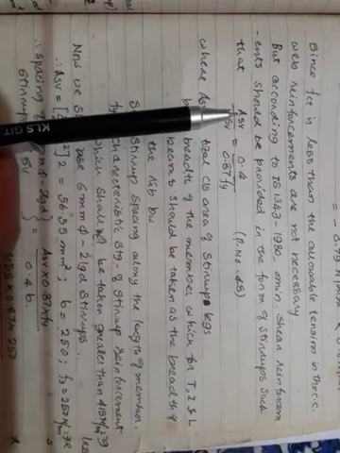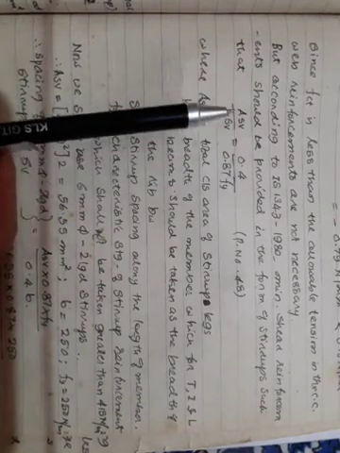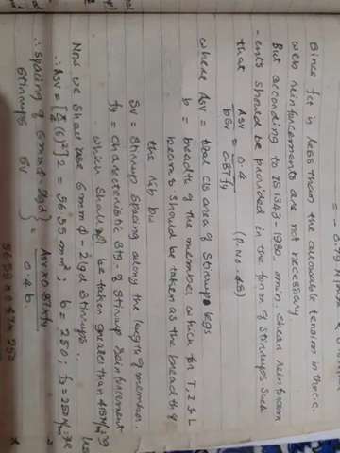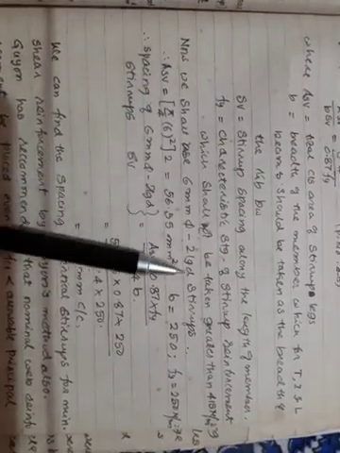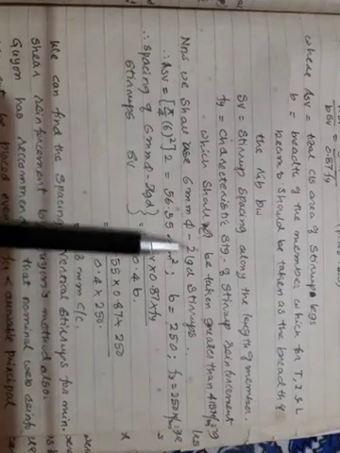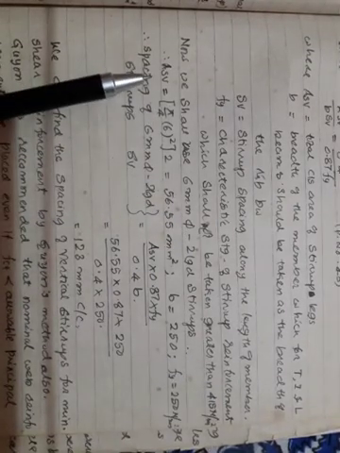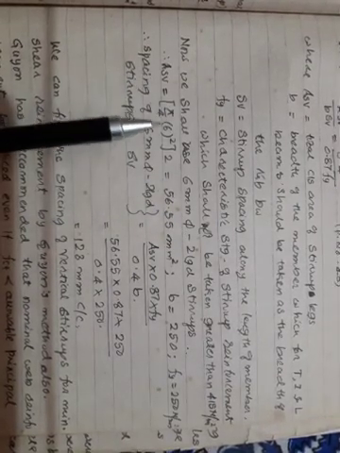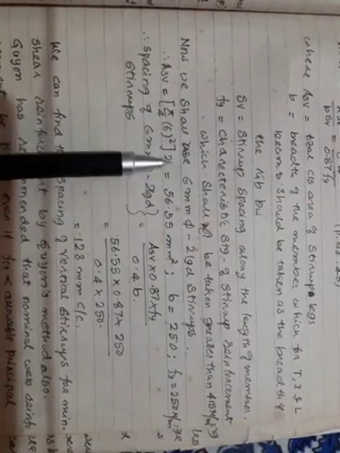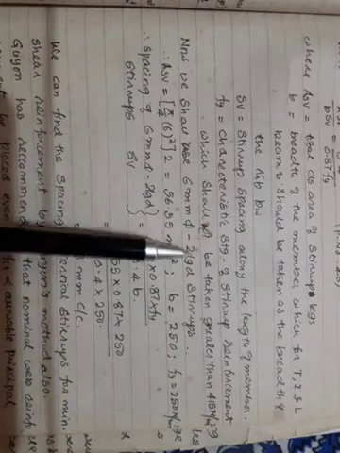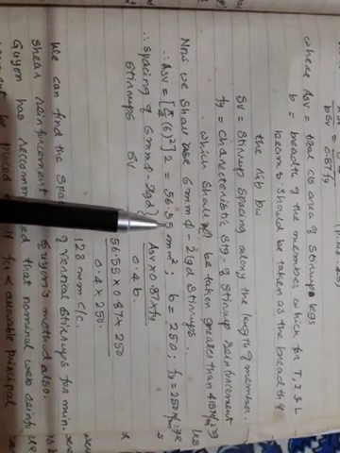If it is two-legged, it should be into 2. If it is three-legged, into 3, etc. Okay, so now we shall use 6 mm 5 two-legged vertical stirrups. ASV can now be easily calculated: pi by 4 into 6 square, because I am using 6 mm 5 wires, into 2 because it is two-legged. So ASV is this much.